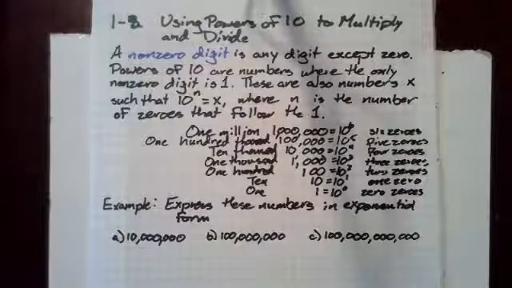In this lesson, we will use powers of 10 to multiply and divide. A non-zero digit is any digit except 0. So 1, 2, 3, 4, 5, 6, 7, 8, or 9. Powers of 10 are numbers where the only non-zero digit is 1, and there can only be one 1 at the far left of the number.